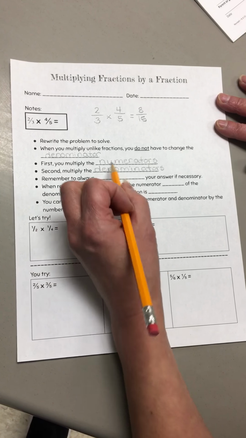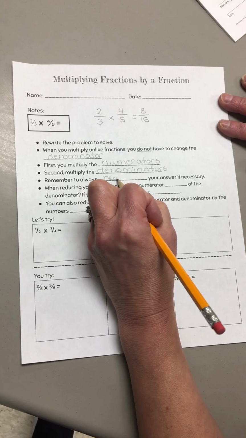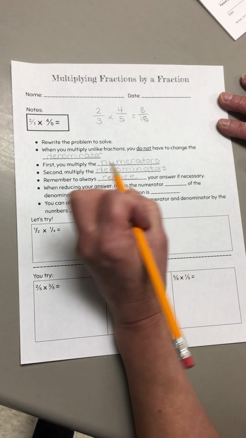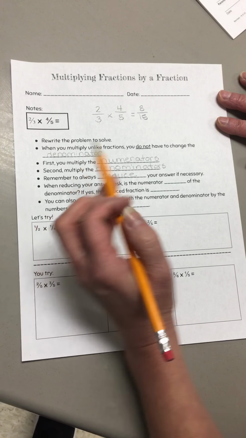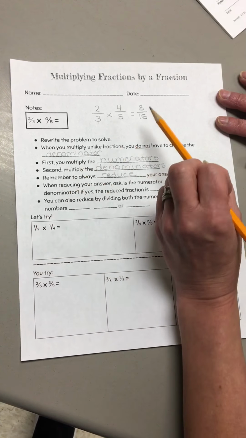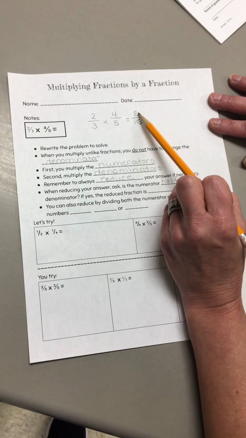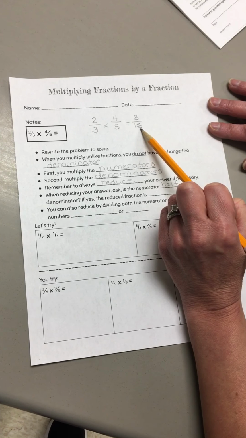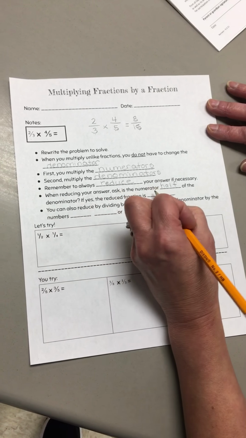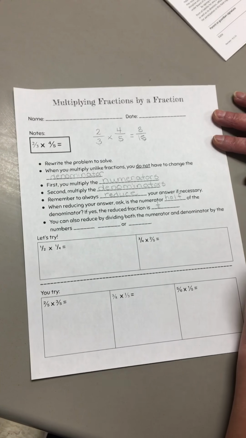Remember though to always reduce or simplify your answer if necessary. So we're going to look at the answer 8/15 and we're going to see if we can reduce it. So when reducing your answer, the first thing we're going to do is ask, is the numerator half of the denominator? So is 8 half of 15? No. So our answer is not going to be 1/2.